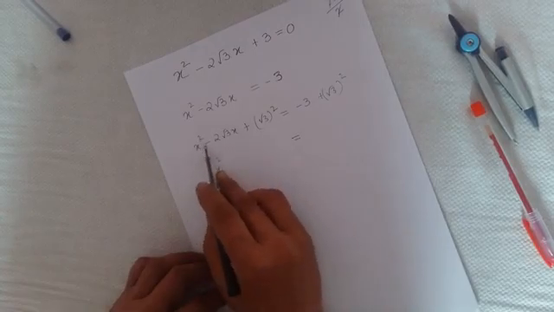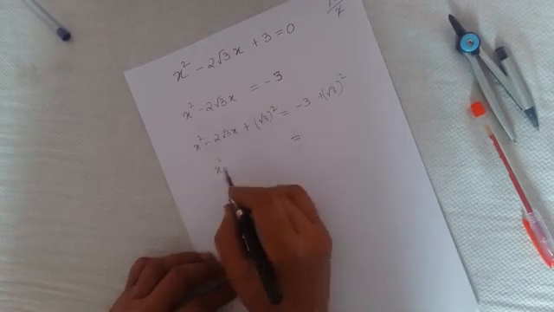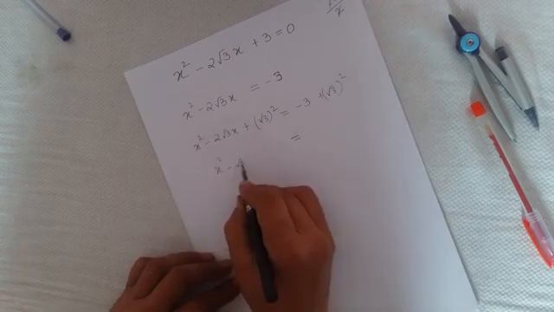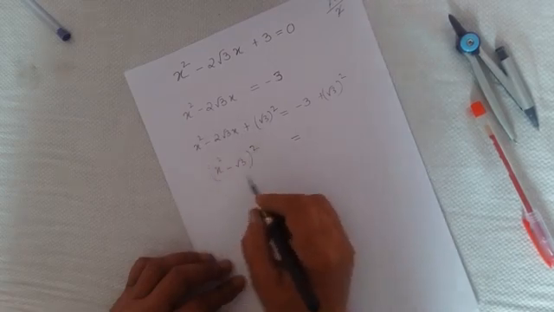It's in the form of a square minus 2ab plus b square. So we can write x minus root 3 whole square.